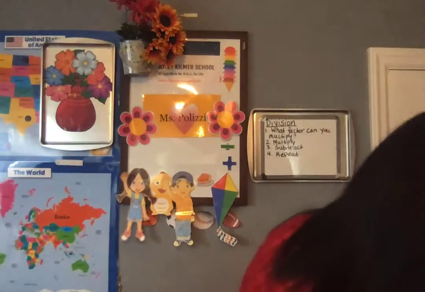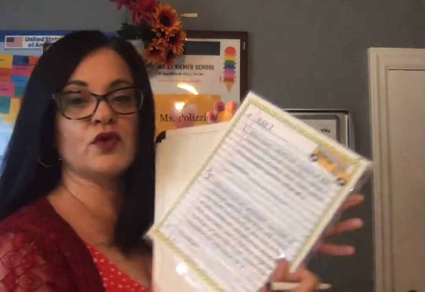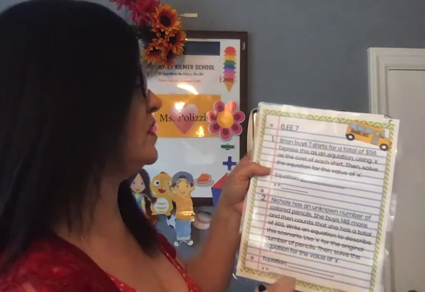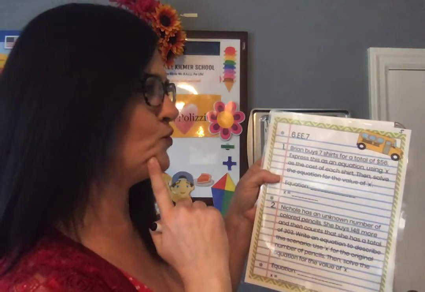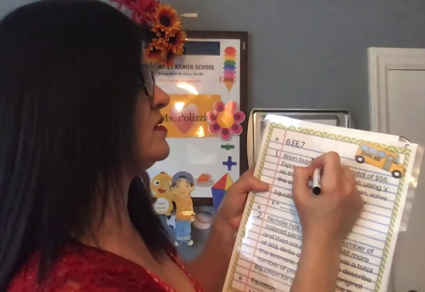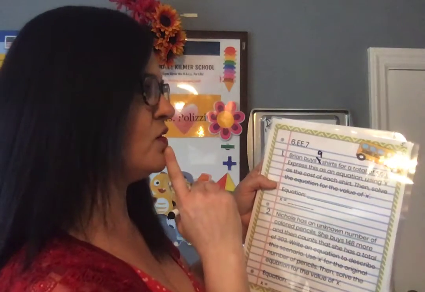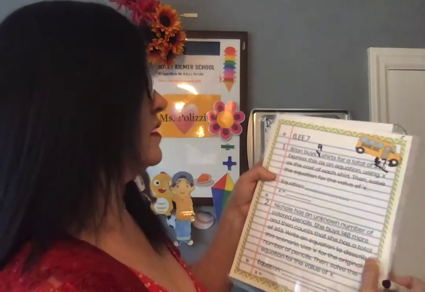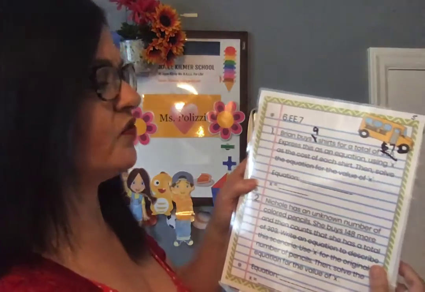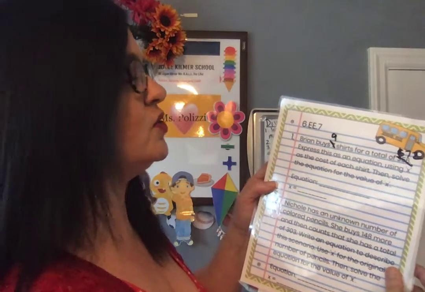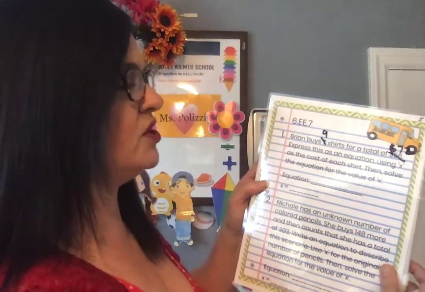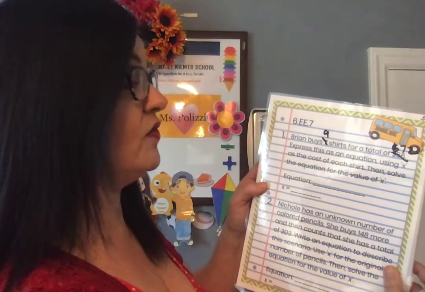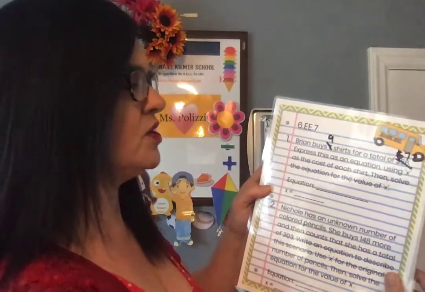All right, and for the last page on number 5, we have 2 word problems. Let's just change the numbers here in the first problem to 9 shirts, and we'll say for a total of $72, okay? All right, Brian buys 9 shirts for a total of $72. Express this as an equation using X as the cost of each shirt, then solve the equation for the value of X. So what would our equation be?